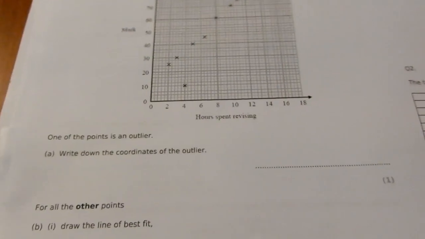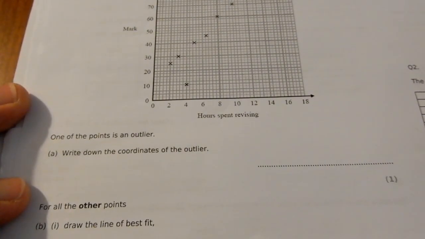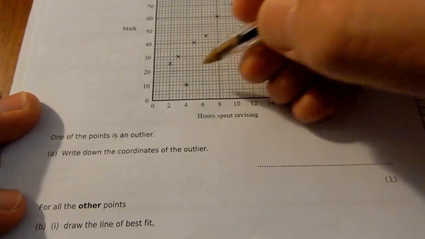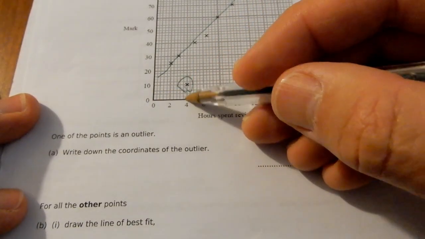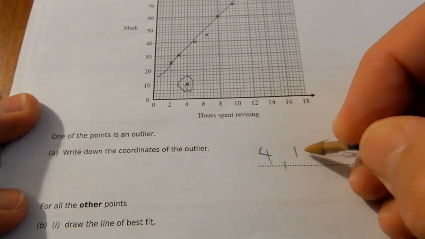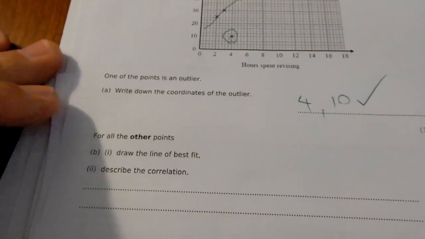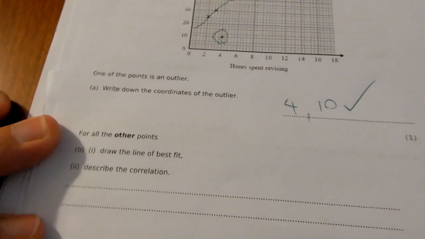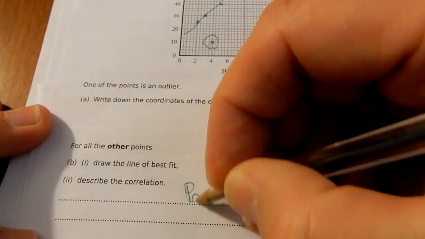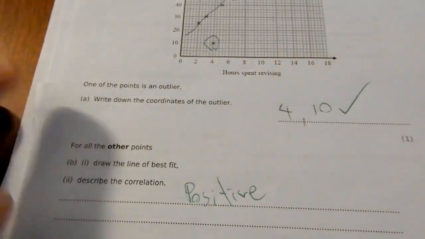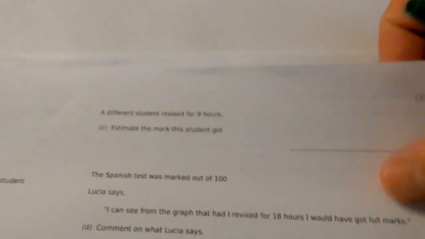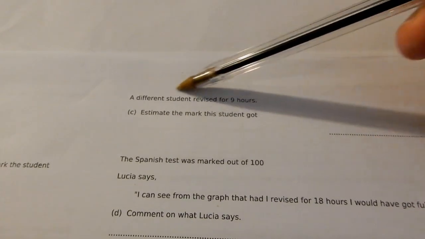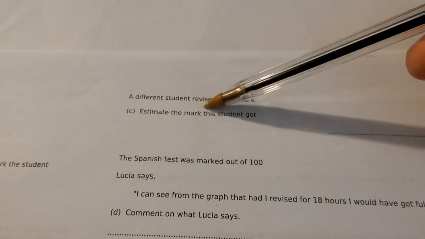Okay, then we go down here. One of the points is an outlier. Write down the coordinates of the outlier. Oh, there's this guy here who was miles off the line of best fit. The coordinates, X before Y, it's 4, 10. For all of the points, draw a line of best fit. Describe the correlation as positive. More revision, more marks. There we go. A different student revised for 9 hours. Estimate the marks this student got.